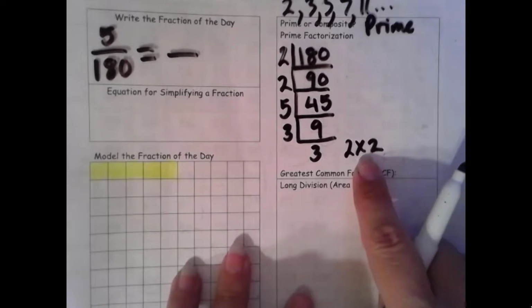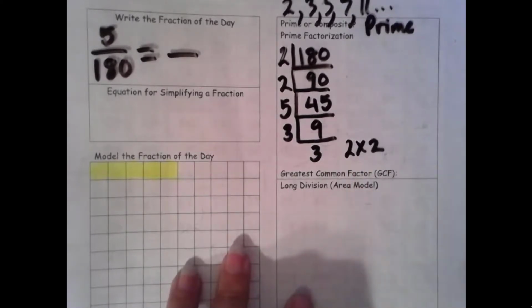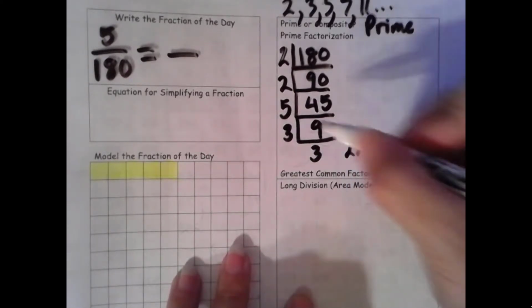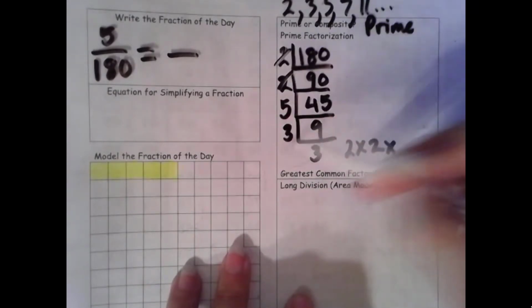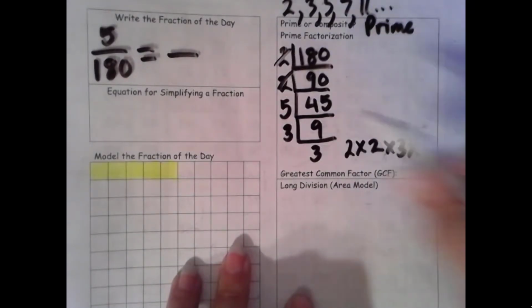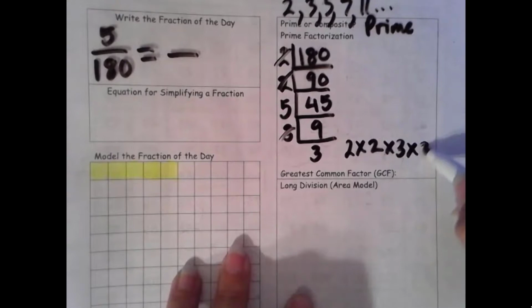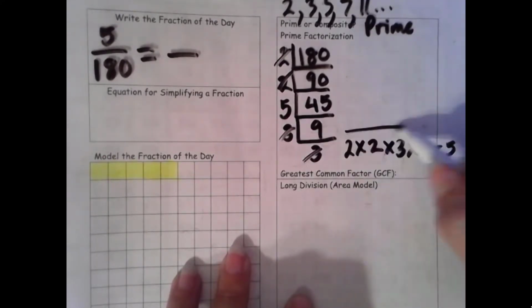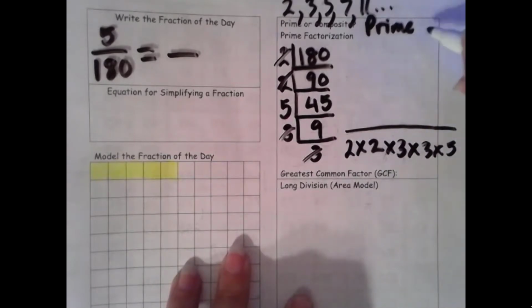Factorization, we write it as a multiplication expression. So we have 2 times 2 times 3 times 3 times 5. Since our numerator is prime, that's it. That is our prime factorization.